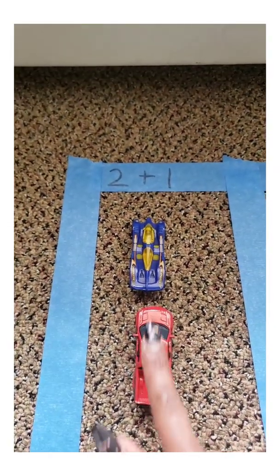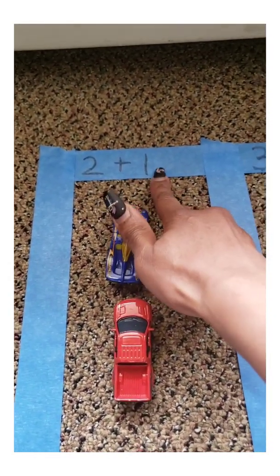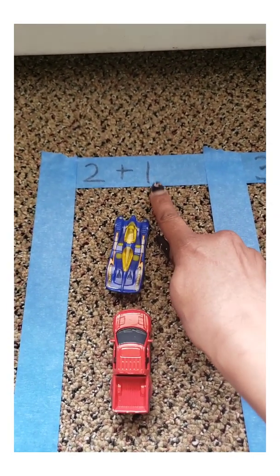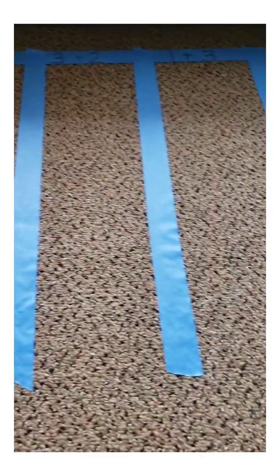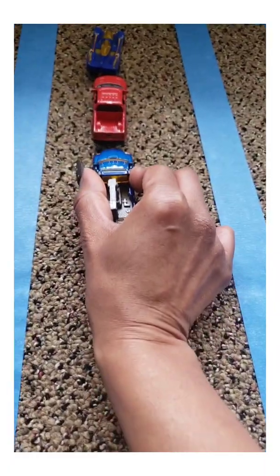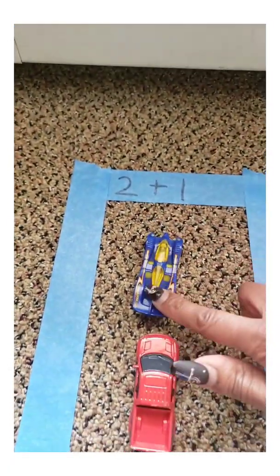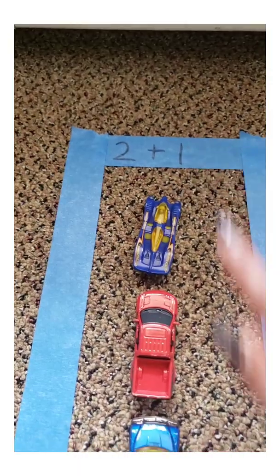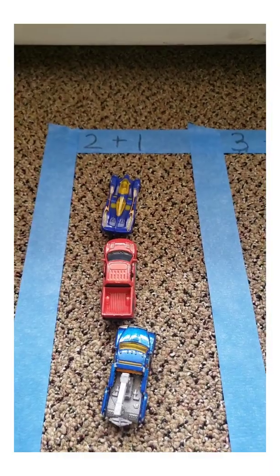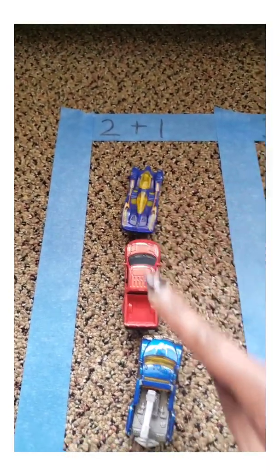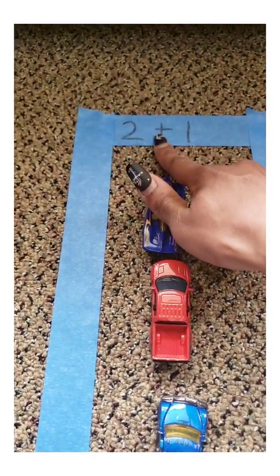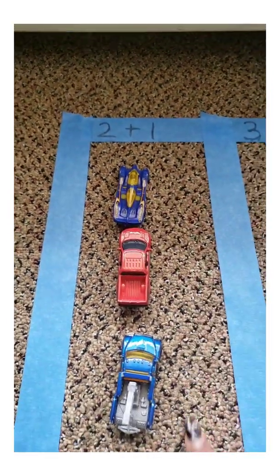So I have my 2 cars, 1, 2, plus, how many more do I need to add? 1, that's the number 1. Here comes the car. So 2 cars plus the 1 car here equals how many? Count your cars. 1, 2, 3. 2 plus 1 equals 3.